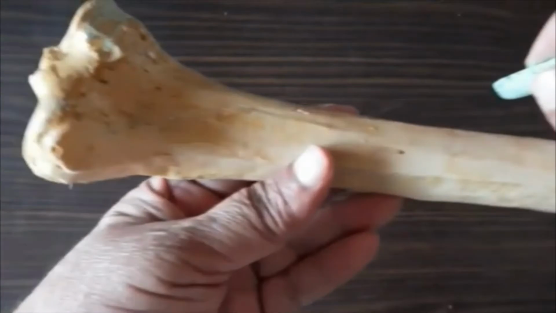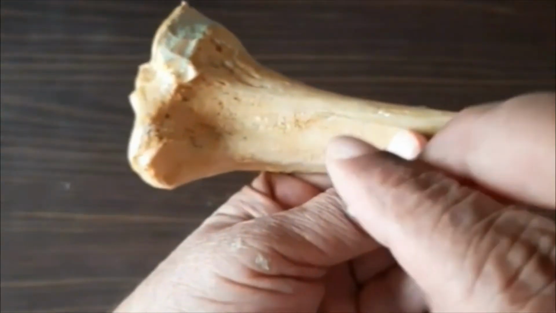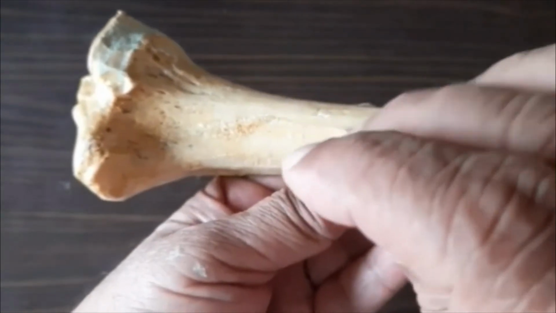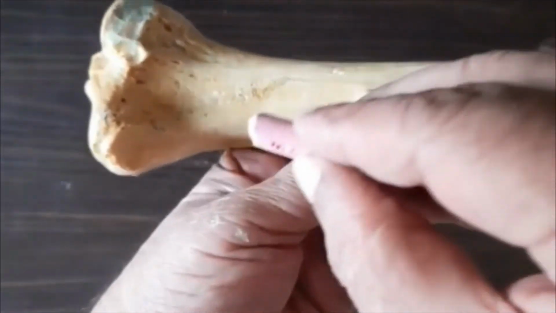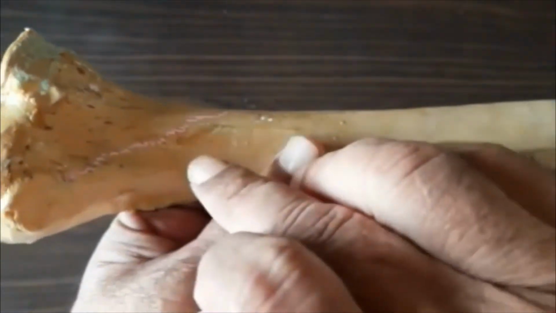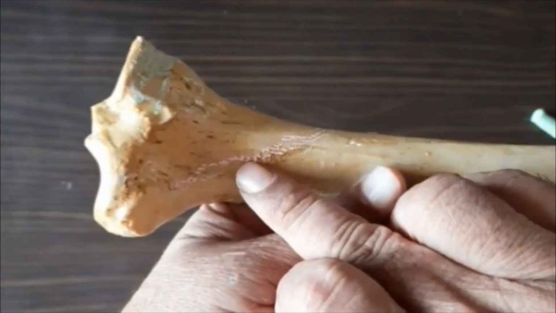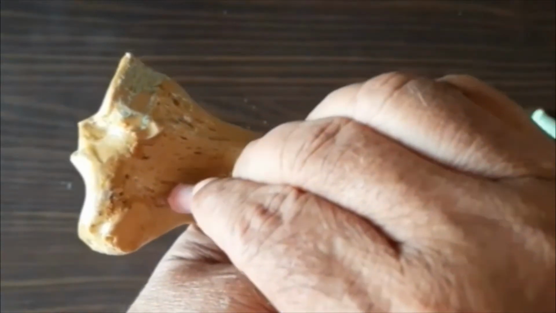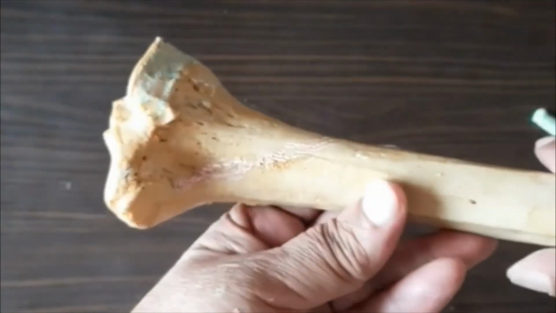And then another muscle onto the posterior aspect of the upper end is that there is a soleal line, and this soleal line is an oblique line. This soleal line gives attachment, means origin, to a muscle that is called soleus, which is the powerful muscle of the posterior aspect of the leg, that is the calf muscle.